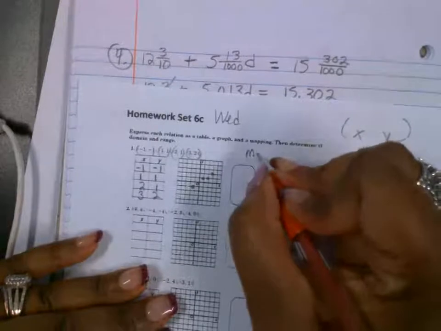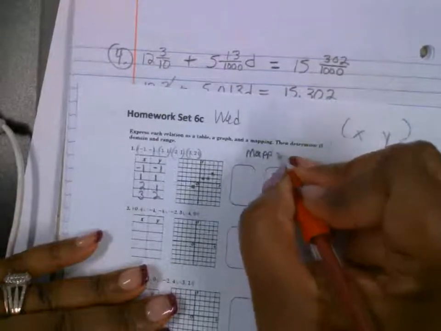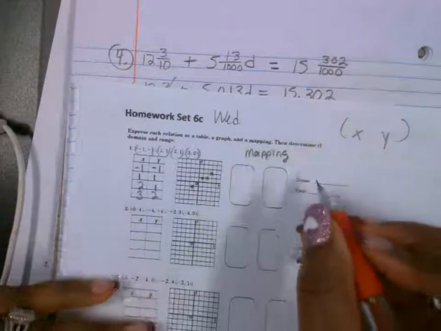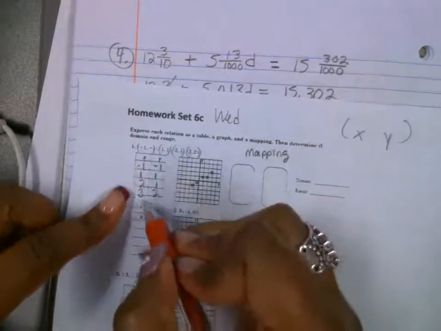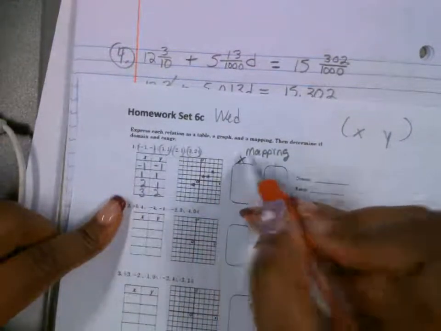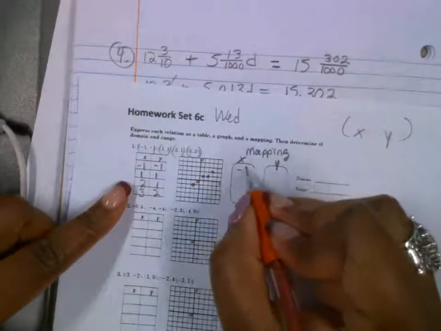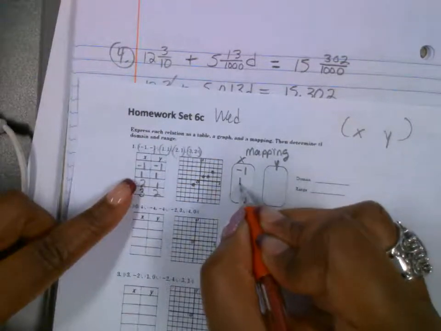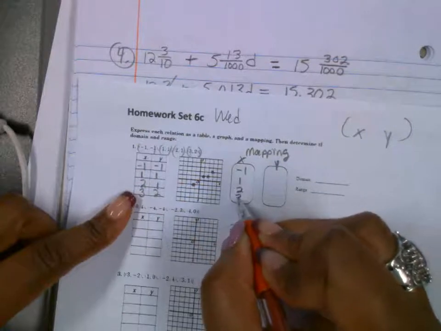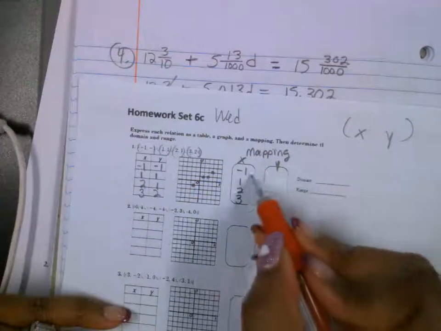Mapping. This is what you're supposed to do here. So let me show you how to do the mapping. You put all of your domain, your x values, in this bubble, and all of your y values in this bubble. So this is -1, 1, 2, and 3, and you just put them in order.